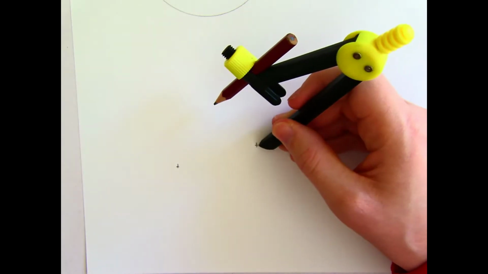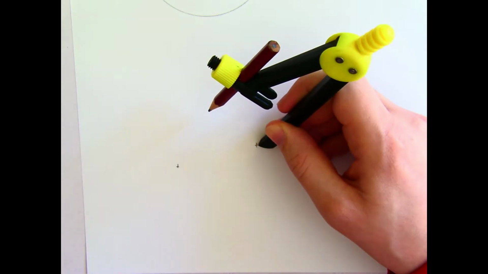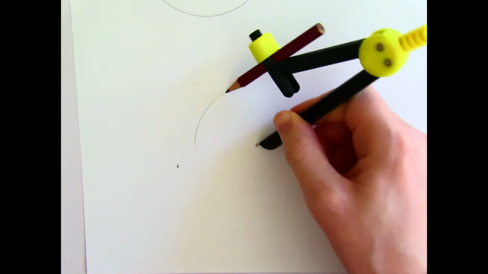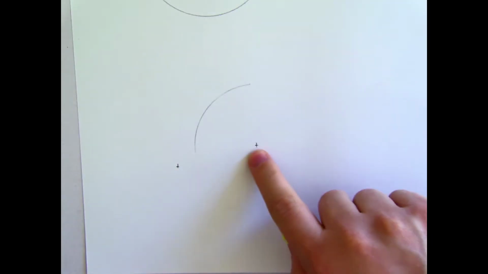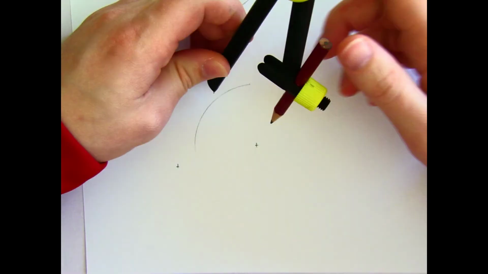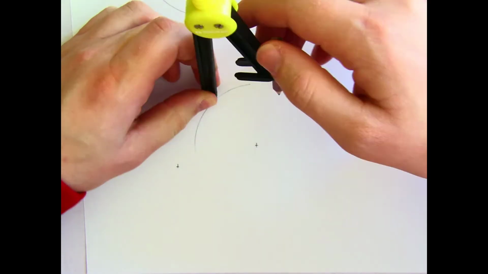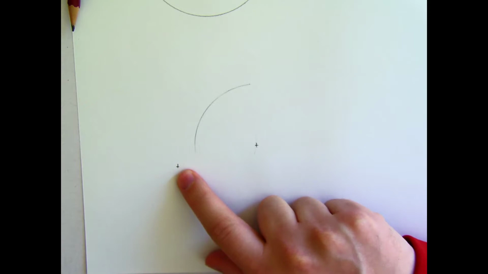put the point of my compass on one of the points on the circumference. So I know that this is a point on the circumference and I can swing an arc. So everywhere on that arc, now if I was to put my compass, I could draw a circle that would pass through this point. So I could put one here, swing, goes through that point, put it here, draw a circle, it goes through that point. But I also need it to pass through this point.